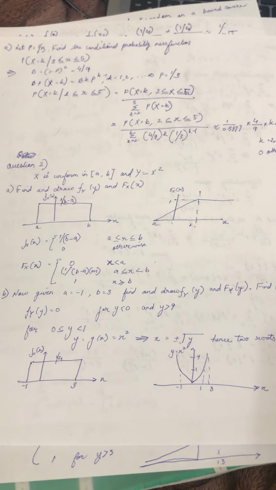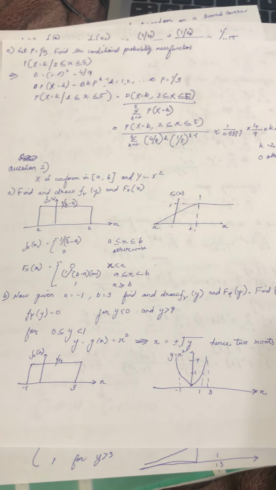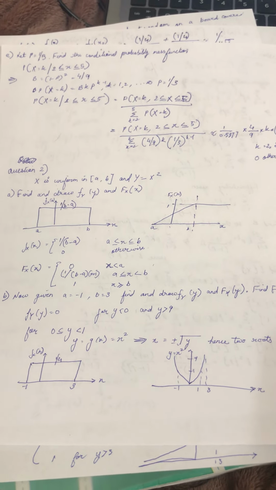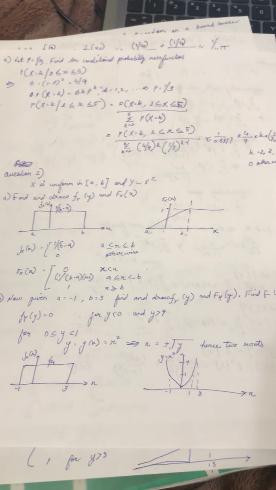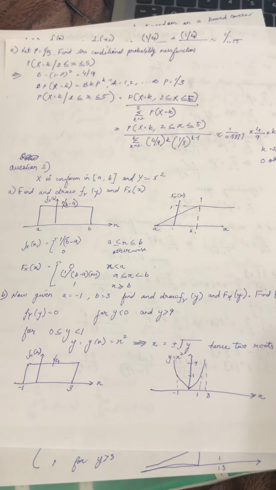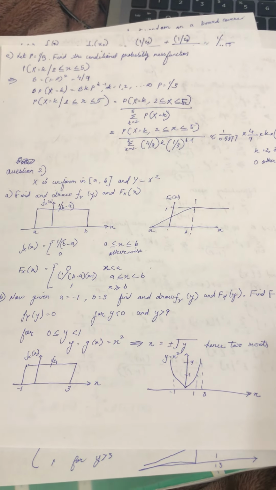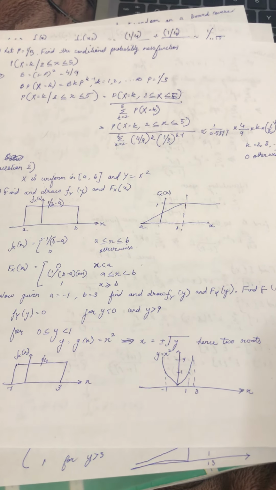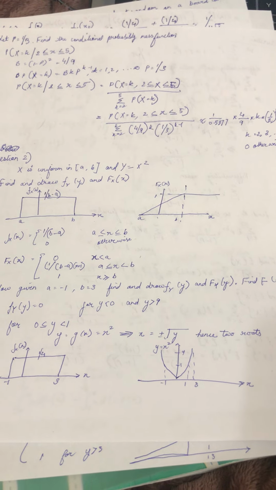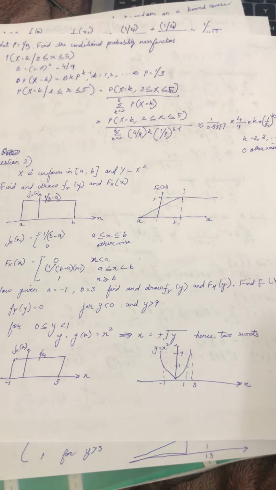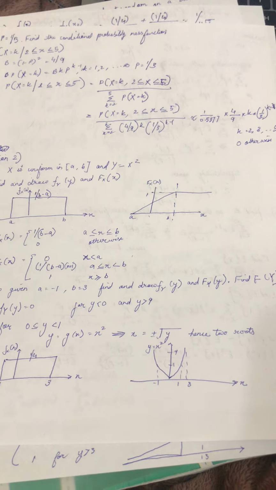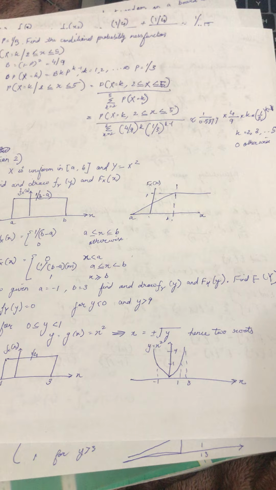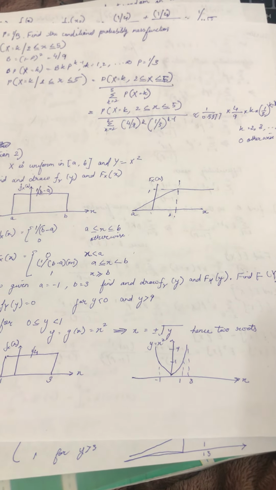So question number 2 states that x is uniform between a and b, both included, and y equals x squared. There are two parts to this question. The first part, a, is to find and draw small f of x and capital F of x. Question B: given that a equals -1 and b equals 3, find and draw small f of y and capital F of y. Also find the expected value of y.